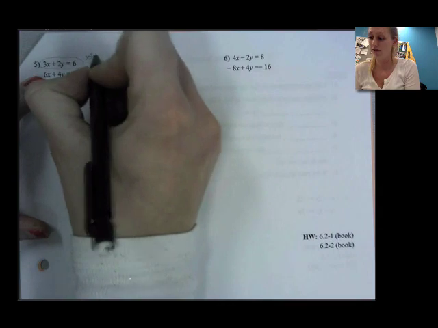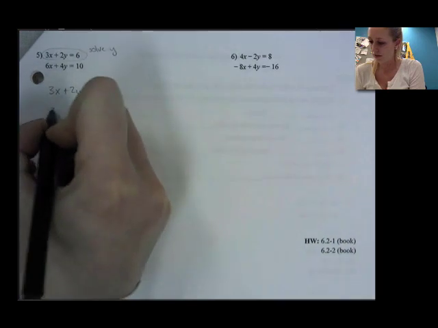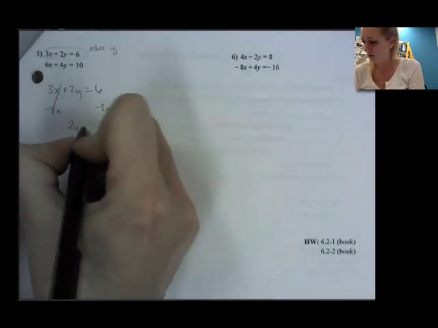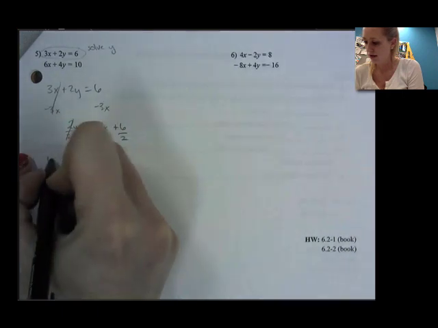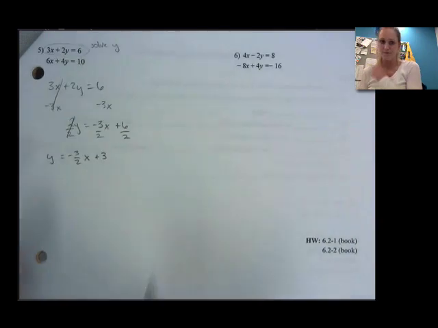Okay, I'm just going to use this first one again, and I'm going to get y by itself. Solve for y. So now I've got 3x plus 2y equals 6. I'm trying to get y by itself, so I'm going to subtract my 3x. So I have 2y equals -3x and positive 6. Divide everything by 2. So I have y equals -3/2 x plus 3.